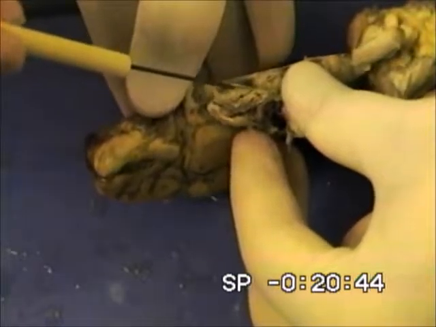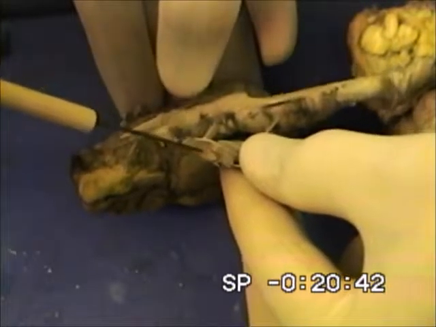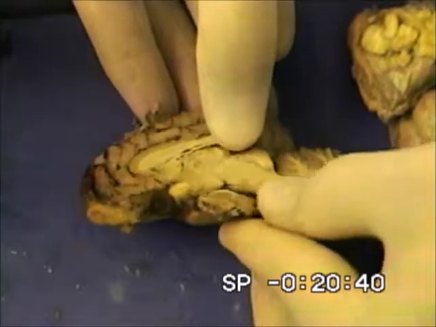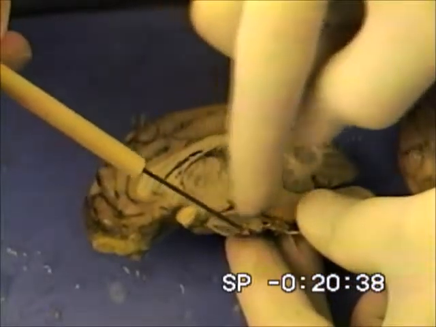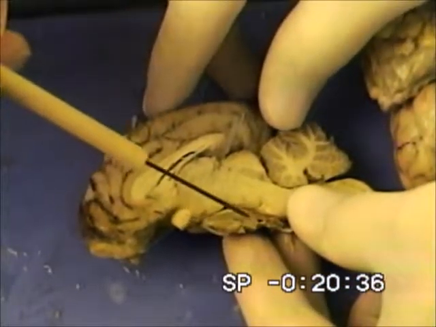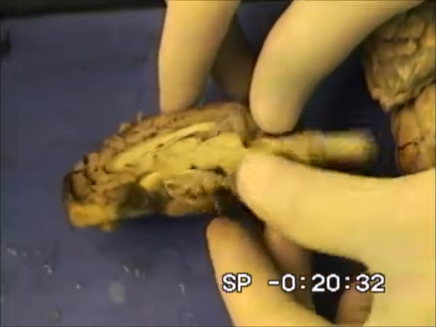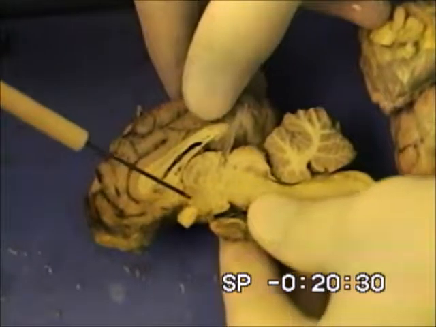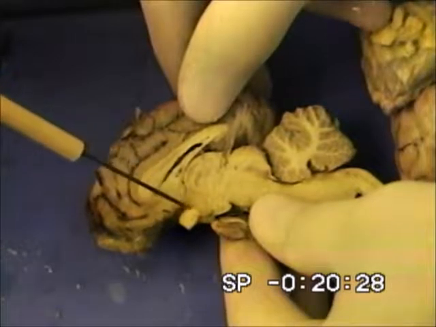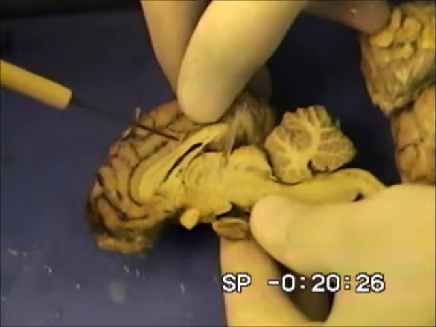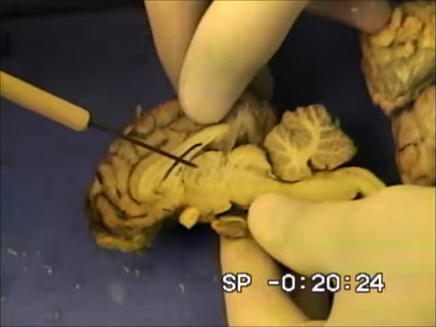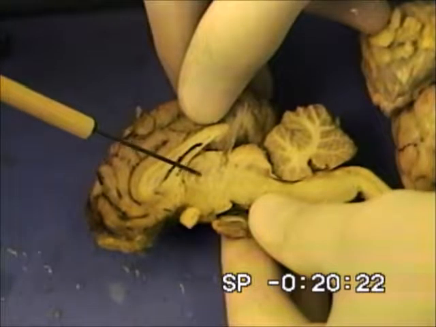It has been cut in half. You can see part of the pituitary right there. Can you encircle the whole pituitary? This would be the pituitary, I'm just trying to get an idea of how large it is. It's pretty large. And this portion right here would be the hypothalamus. This would be the thalamus here. The intermediate mass is gone, but it would be right here.